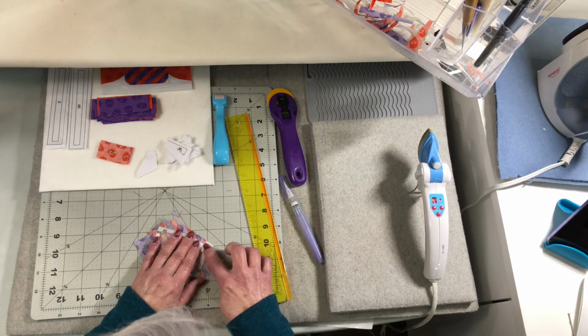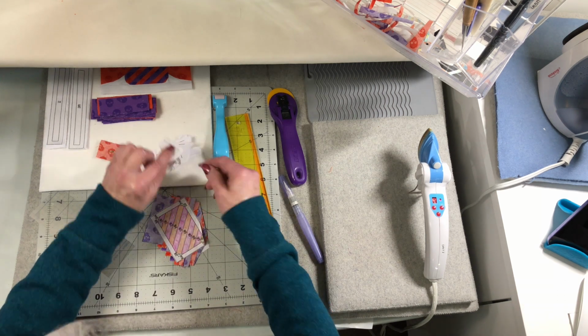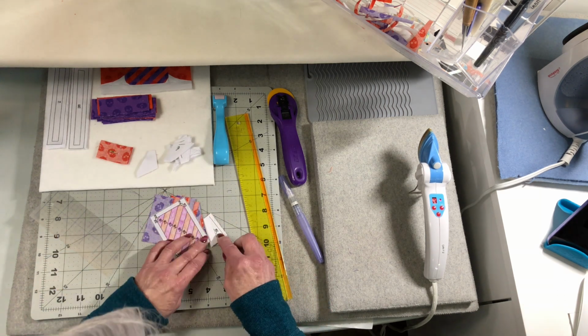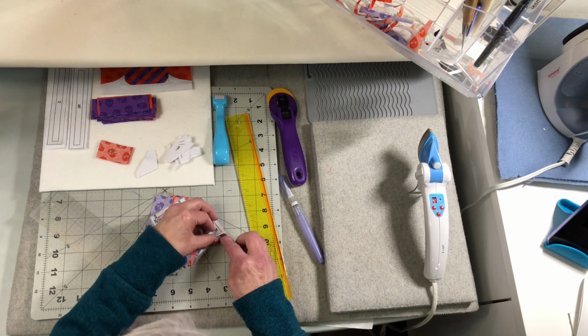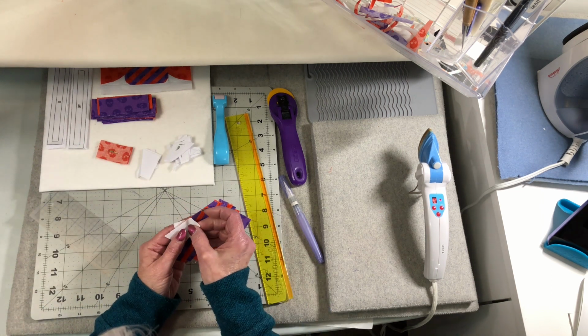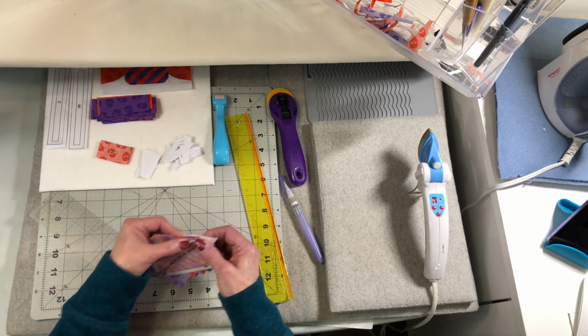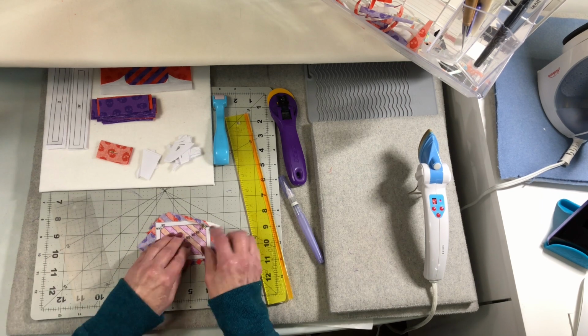Trimming. Now I'm going to take my pattern piece and lay it in the position it's supposed to go. Take the bottom piece, put it into position, double check, and stitch that.